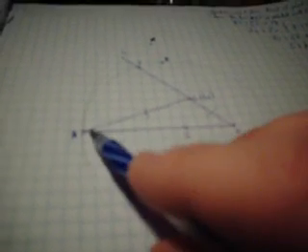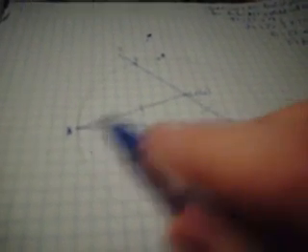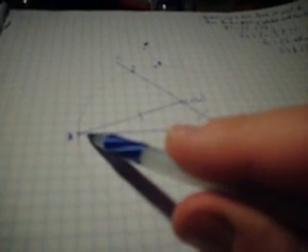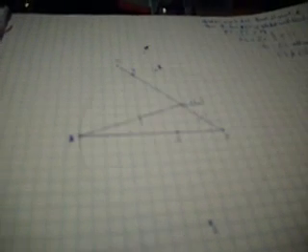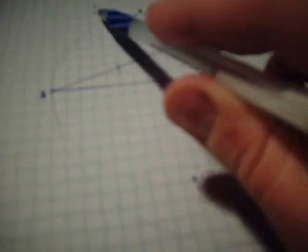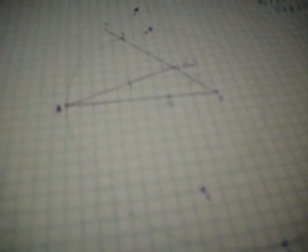Alright, now, it just so happens that the length of AG, right here, AG, plus GF is greater than the length of FA. Now, first of all, you have to keep in mind that the length of FA and the length of FH are exactly the same.